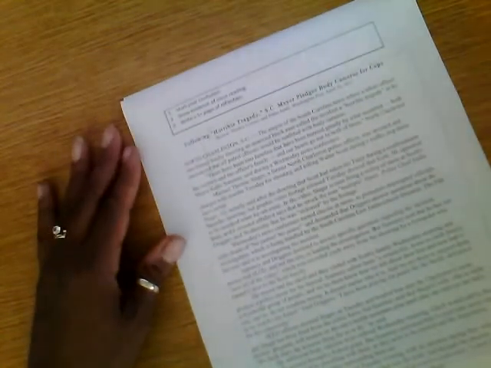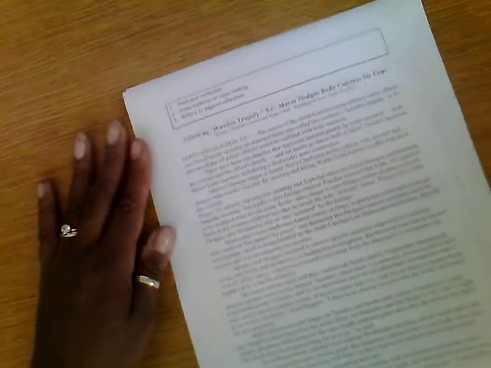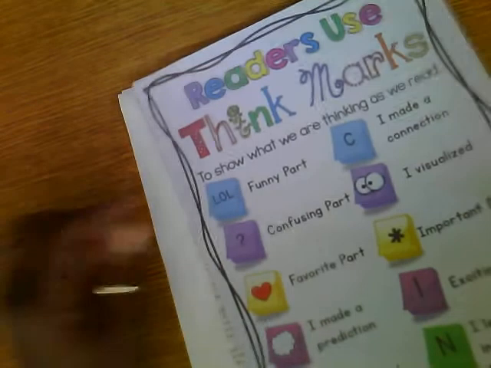If you didn't already do so, I would like for you to grab a copy of this article, Following Horrible Tragedy, S.C. Mayor Pledges Body Cameras for Cops. I'm going to break this video up into a couple of parts, so this is going to be part 1. You're also going to need to have access to the Readers Use Think Marks page, and it would be very helpful if you also have some highlighters so that we can go through and highlight some information.